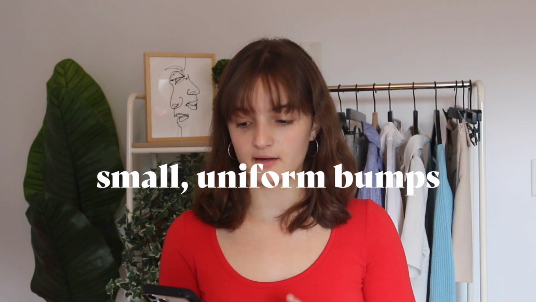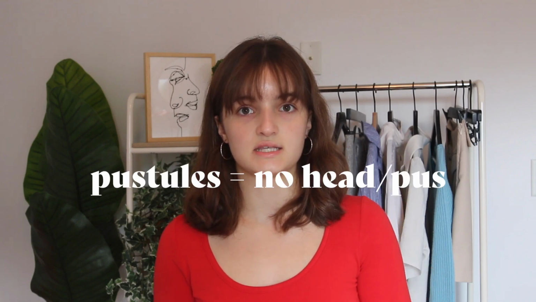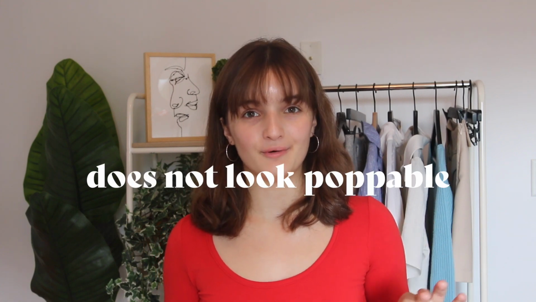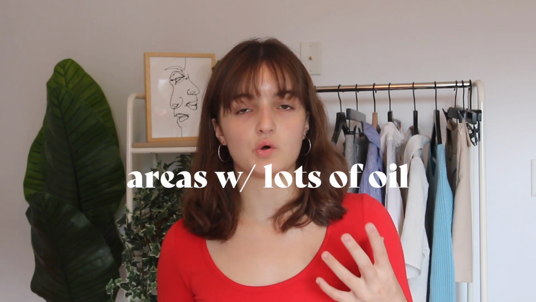Fungal acne has little bumps, uniform in appearance, and they're usually pustules. The reason why I said pustule, which is a pimple without the pus head, is that it's usually just a red inflamed bump. Fungal acne usually does not look poppable. This is something that is almost skin colored. It could be yellow, and it's like little dots on areas of the skin that are the most oily.